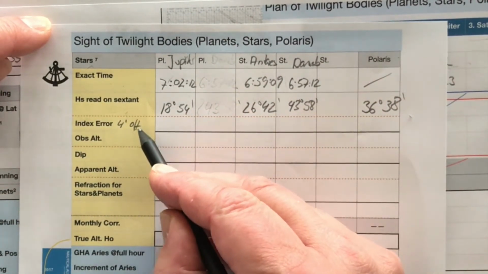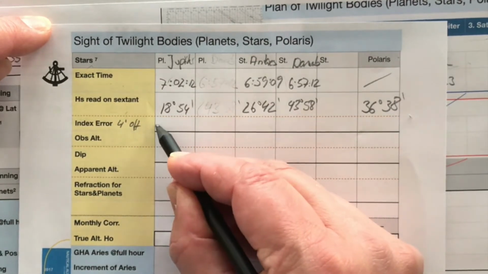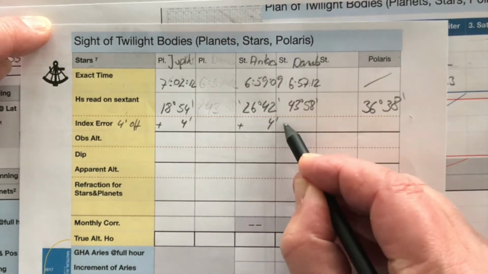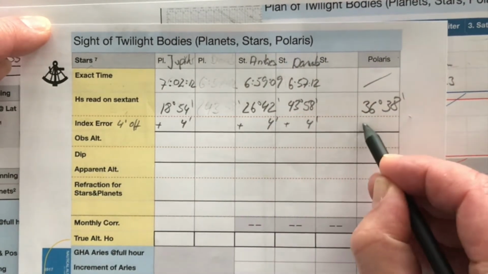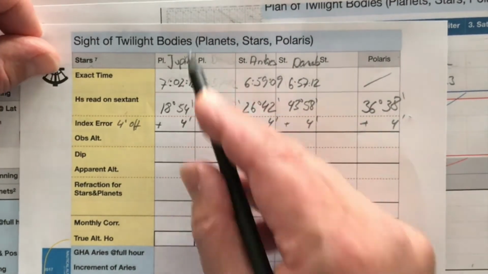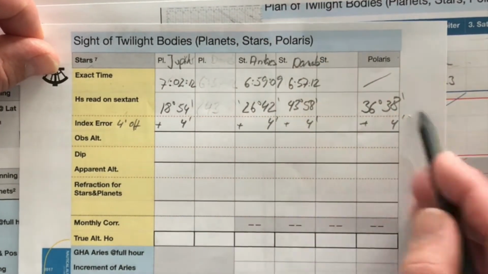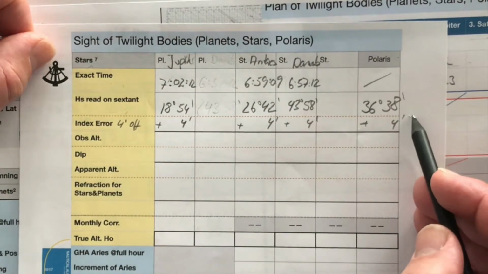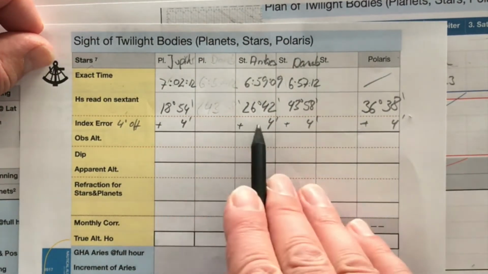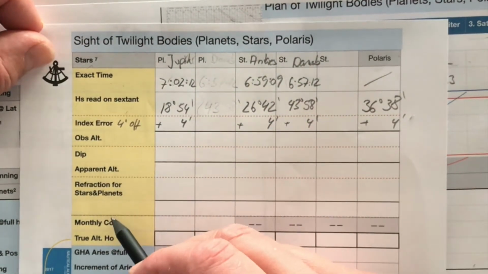So 4 minutes off means that you have to put it back on. So you add 4 minutes, you add 4 minutes, and you add 4 minutes, and you add 4 minutes. And here you can see how much sense it makes to do this preparation and to do all these planets and stars at the same time. And the good thing is, at the very end, you will get a nice fix, hopefully.